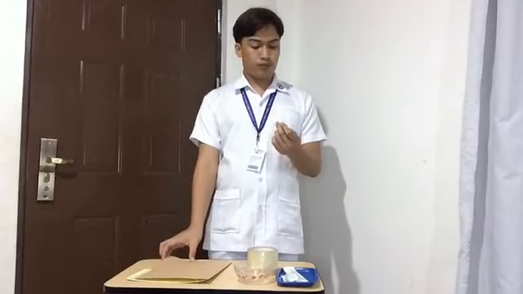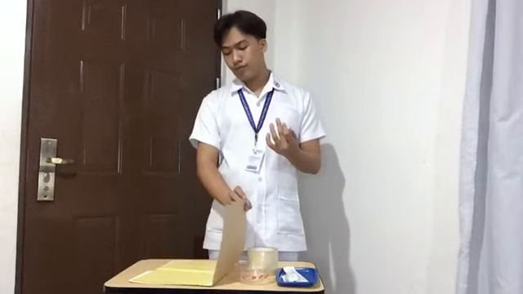Next is follow the 3 checks for administering medication. Read the label of the medication. First is when it is taken from the medication storage. Second is before withdrawing the medication. And third is after withdrawing the medication. So next is organize the equipment. This is to save time and energy.